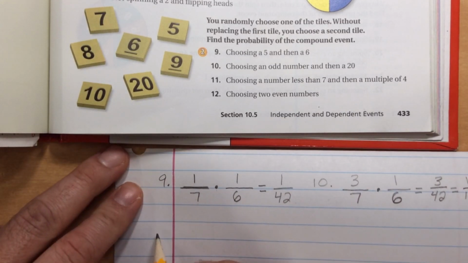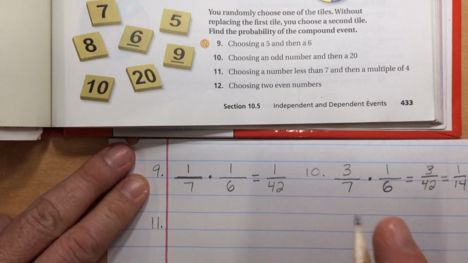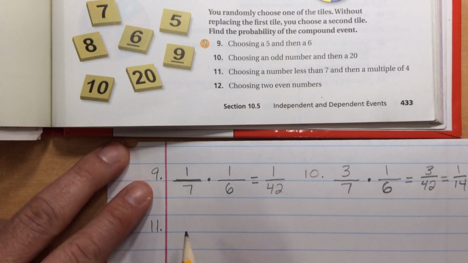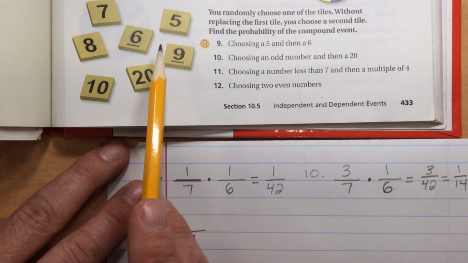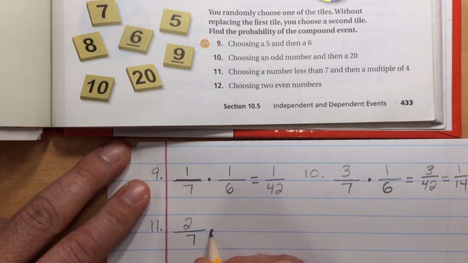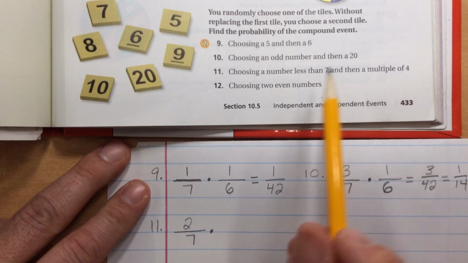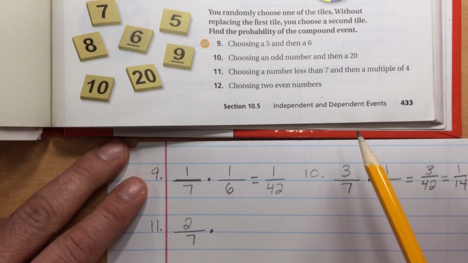Number 11. Choosing a number less than 7. So, of course, it's out of 7 because there's 7 tiles. And 2 of them are less than 7. So you have a 2 out of 7 chance. Then a multiple of 4. Well, the multiples of 4 are 4, 8, 12, 16, 20, 24, 28, and so on.